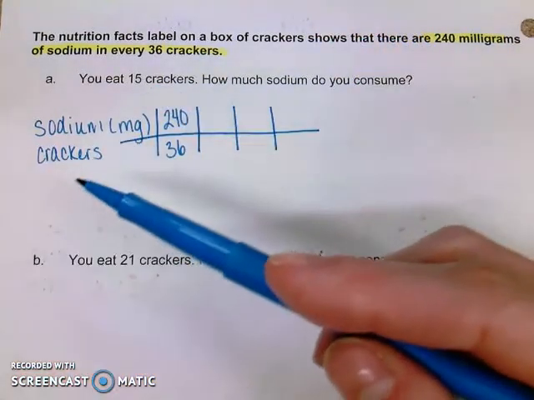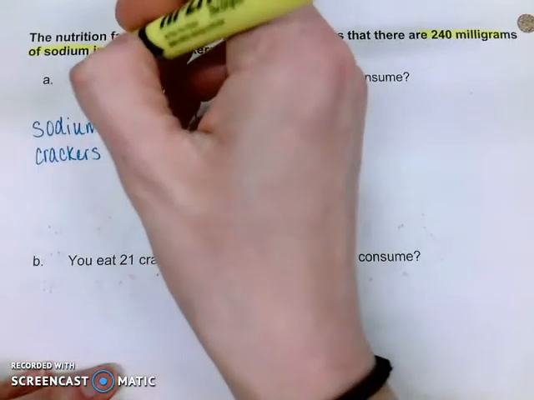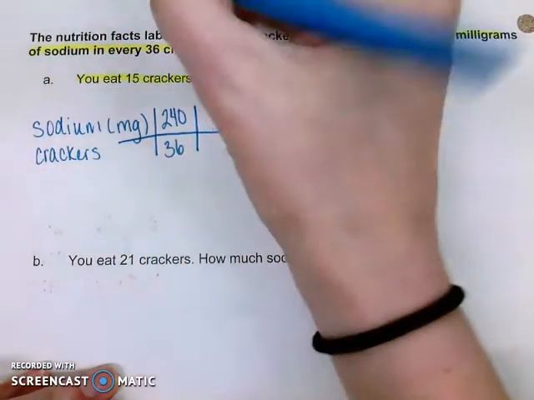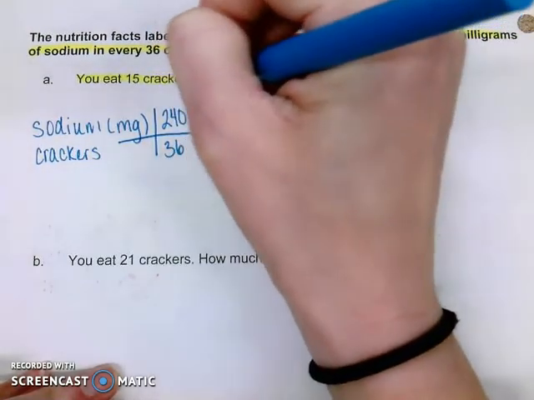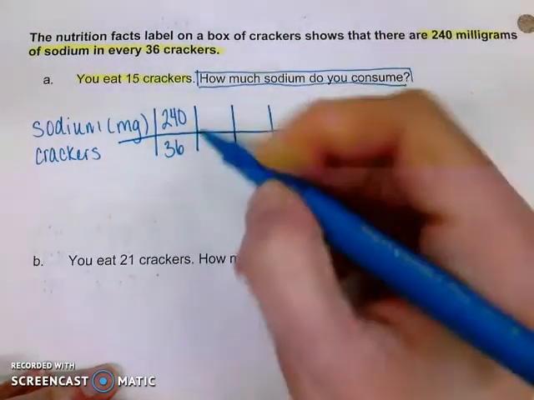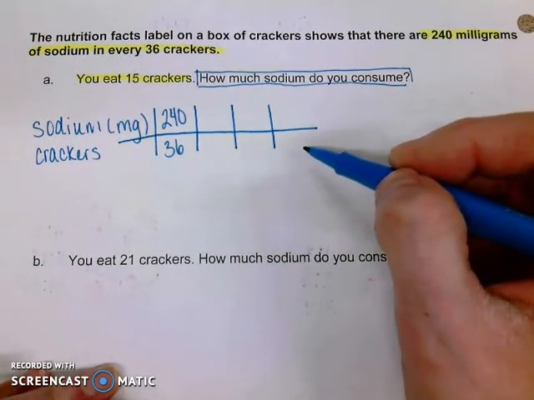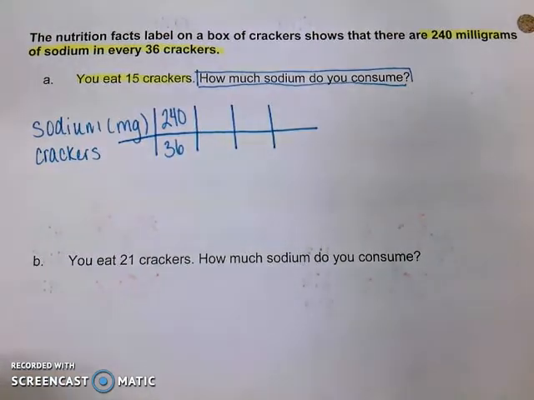But we're going to say, but you eat only 15 of them. That's a little bit more reasonable. You only eat 15 of those crackers. So we're going to figure out how much sodium you consume if you only eat 15. So our goal is to get from 36 to 15. So we just have to do some multiplying and dividing until we get to that point.